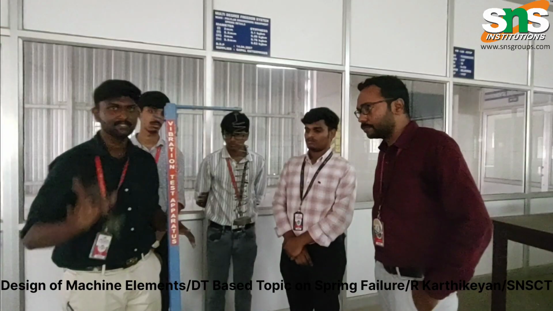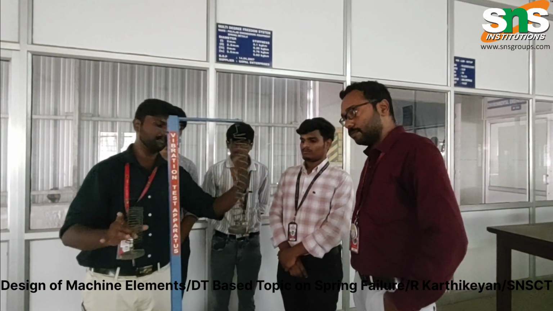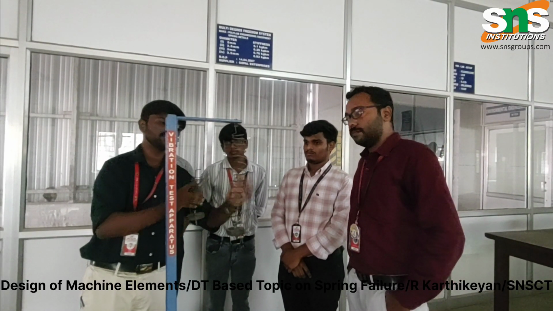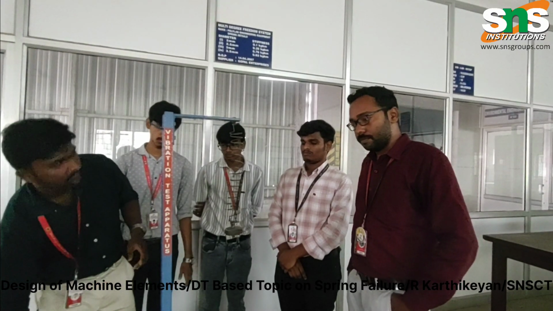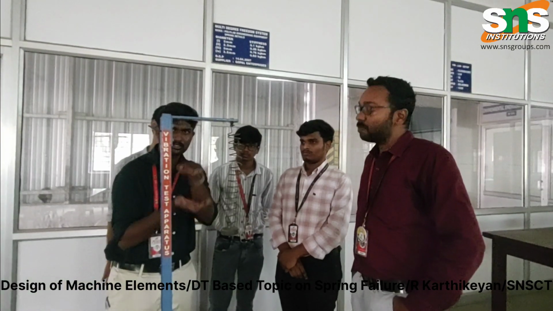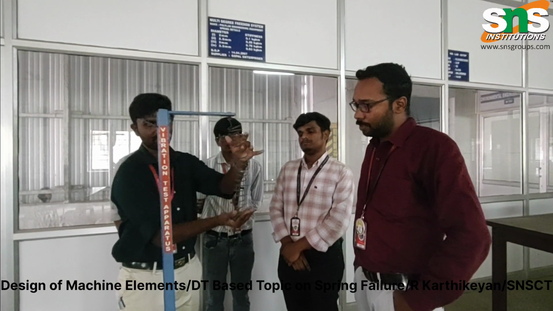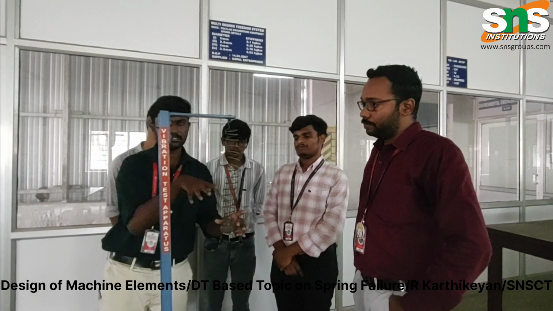As we can see, this is the initial position of the spring, and this is the load applied constantly for many hours, and due to gravity the spring is expanded like this. So it is another factor of failure. And we have failure like applying constant load to the spring.